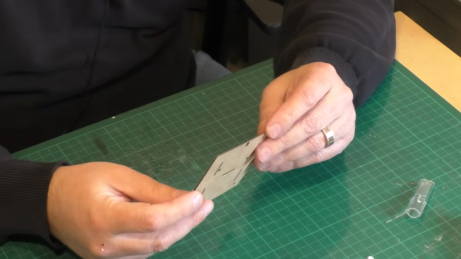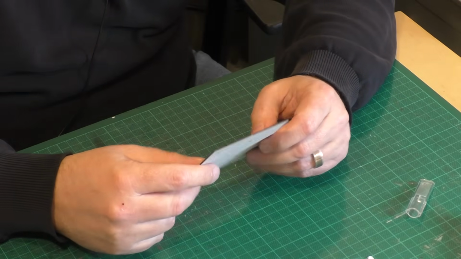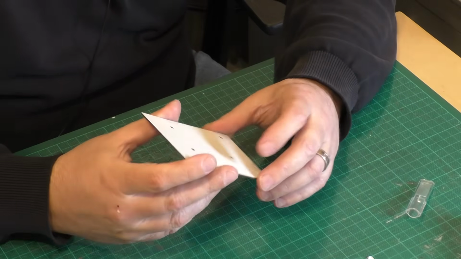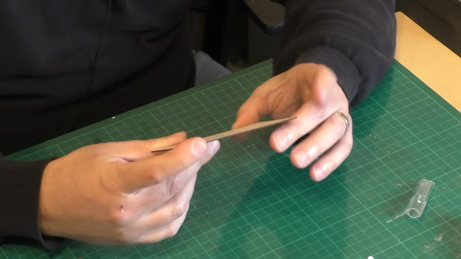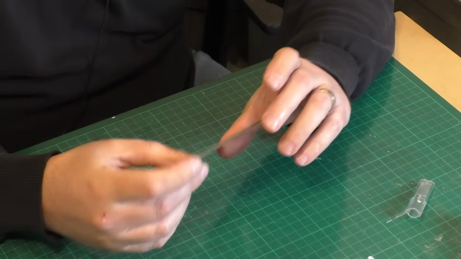I don't want people to think that somehow I am a faultless model maker because I'm certainly not, and I just don't worry about putting too much of that stuff in because everyone makes mistakes.